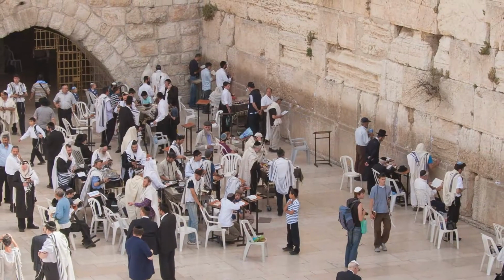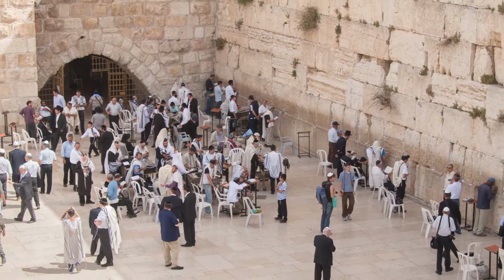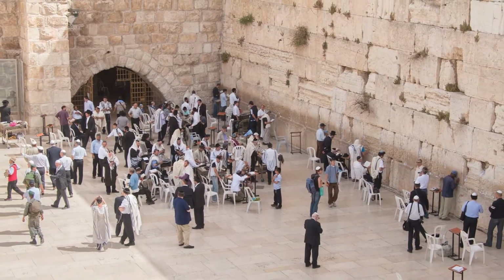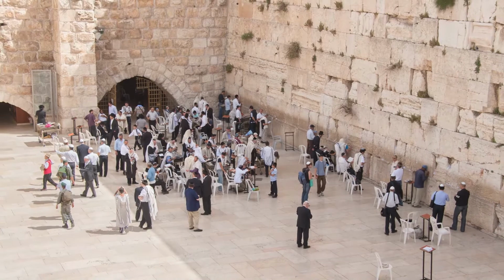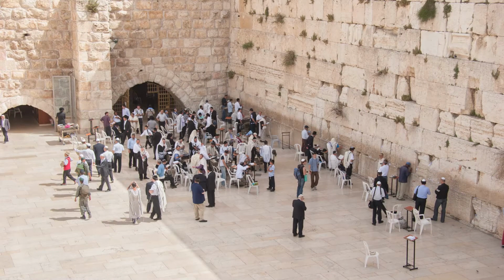I want you to notice where the people are standing today at the Western Wall. And if you look off to the left-hand side of this picture, you'll see a couple of arches. But you only see the top of the arches. It looks kind of funny. The one on the left, you'd almost have to stoop just to go through it.